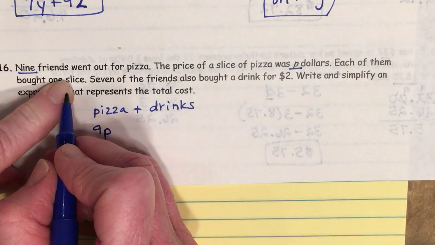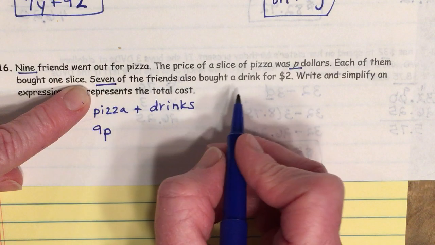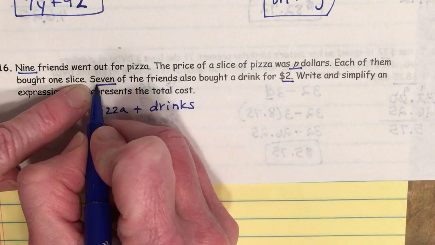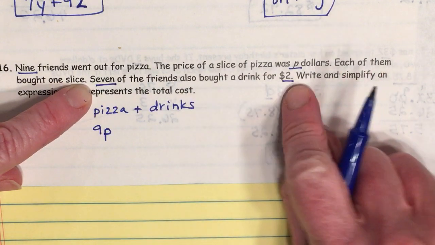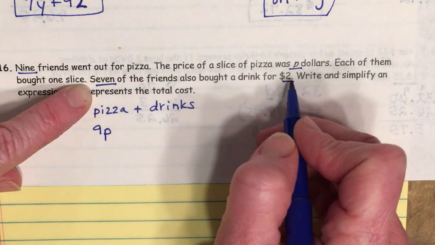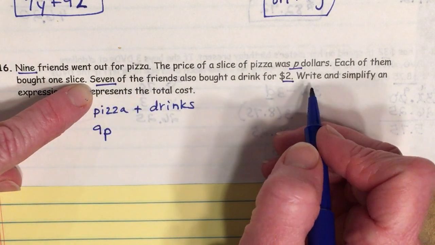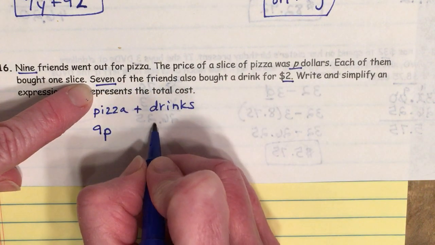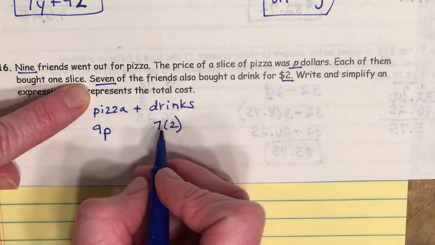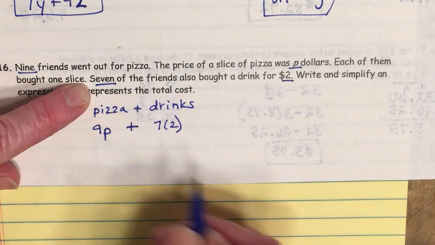Then I'm going to figure out the drinks. 7 of the friends also bought a drink for $2. This time 7 people bought a drink, and I do know the cost of the drink. The drinks were each $2. So to figure out how much they spent on drinks, I would multiply 7 times 2. 7 people spent $2. Then I'm going to add these two together.